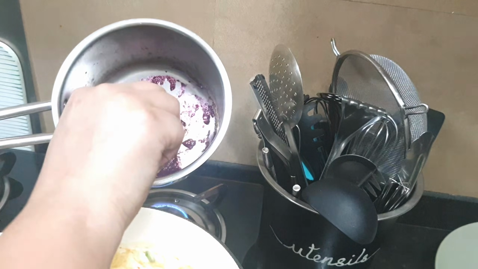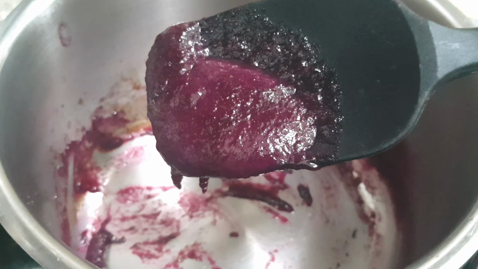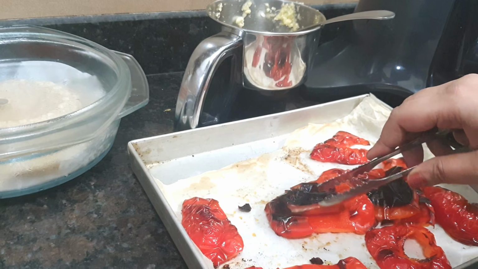And here our pomegranate molasses is also ready. So let's make a mohammara dip.